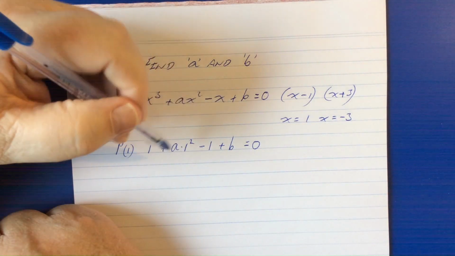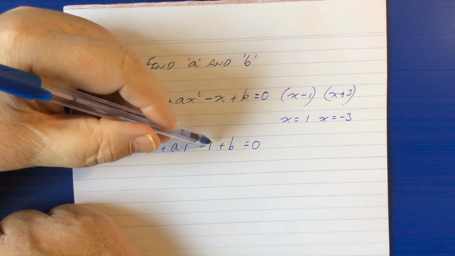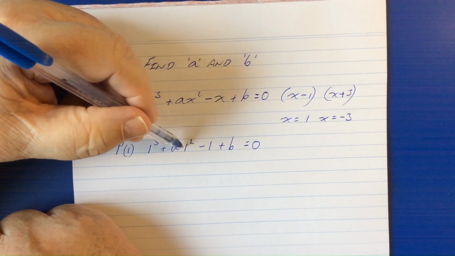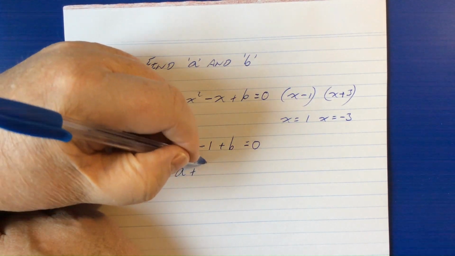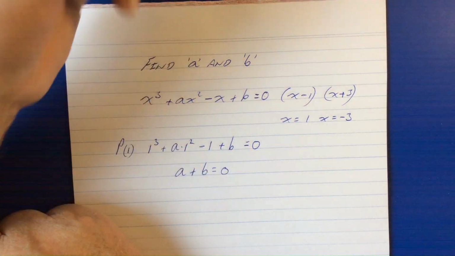So we tidy that up. That is 1. That's negative 1, so they disappear. That's 1 times a, so we get a plus b equals 0.